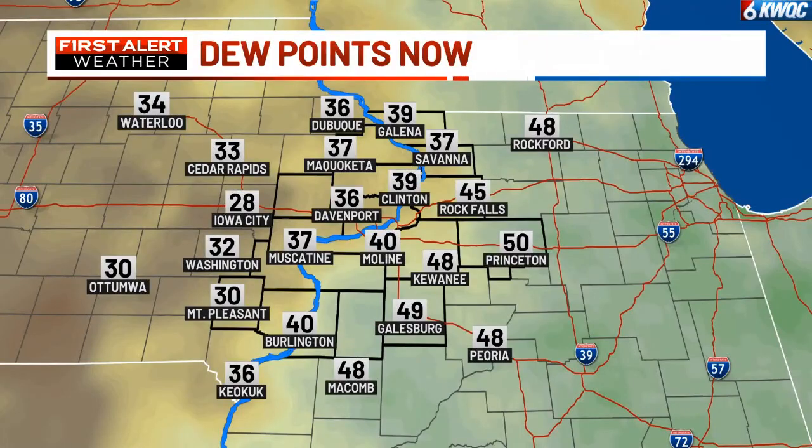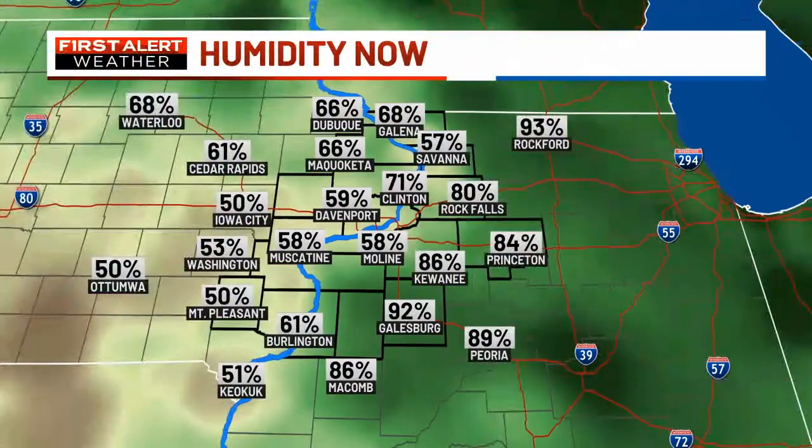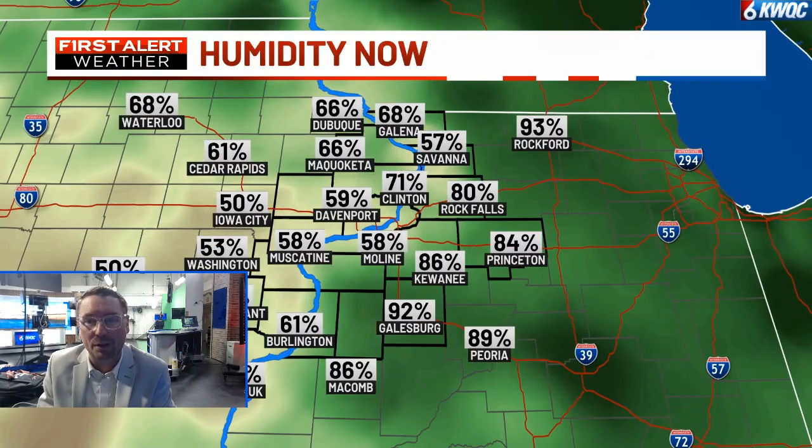Here's just an example of what you probably see every single day. I think today is a good example of demonstrating the difference between these two. Dew points are in the 30s and 40s, but the relative humidity is in the 80% range, 92% in this example on the Illinois side of the river, and 50% here on the Iowa side of the river.